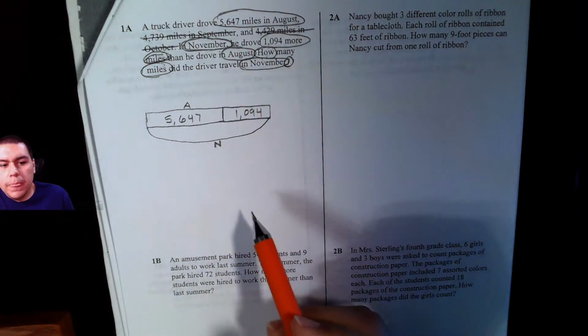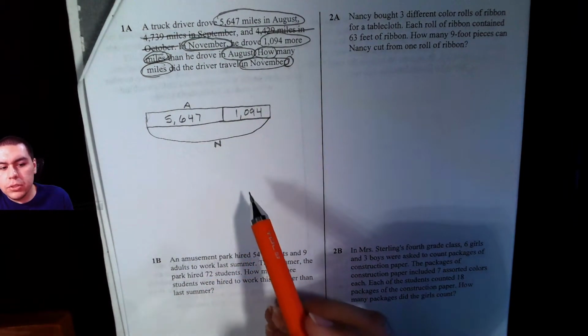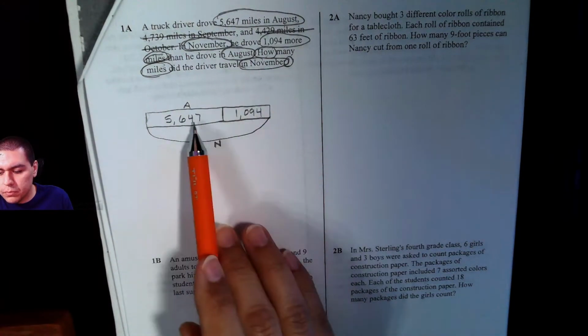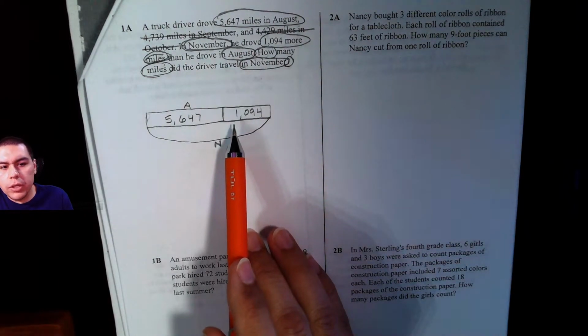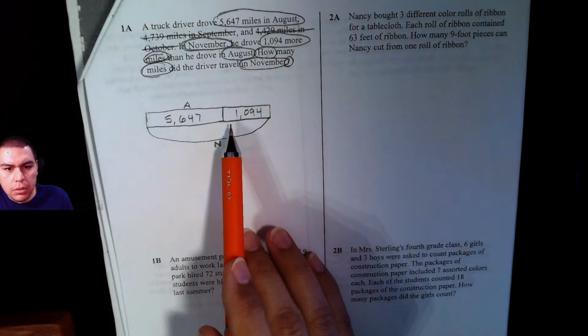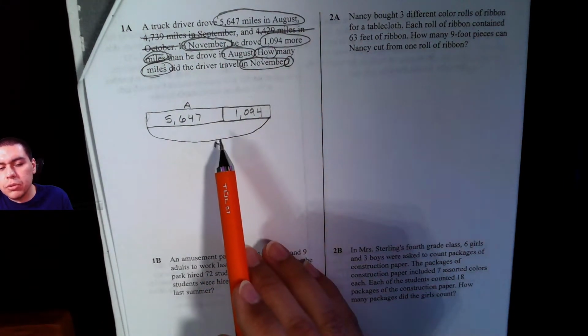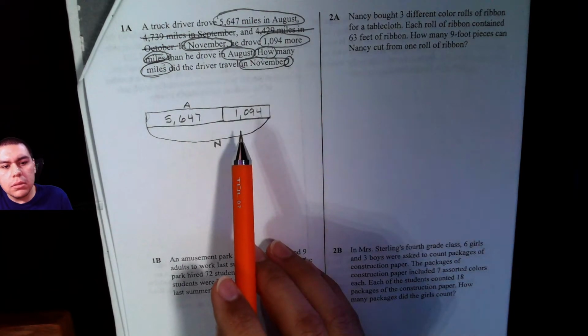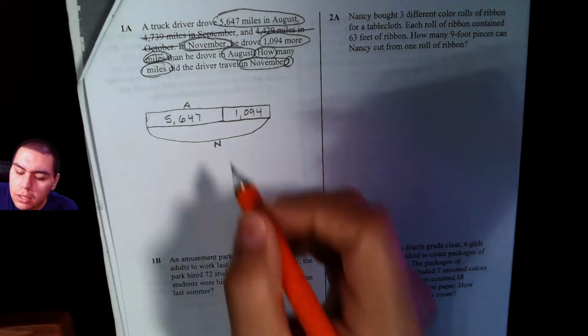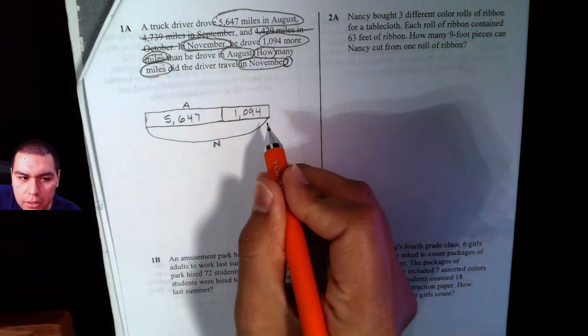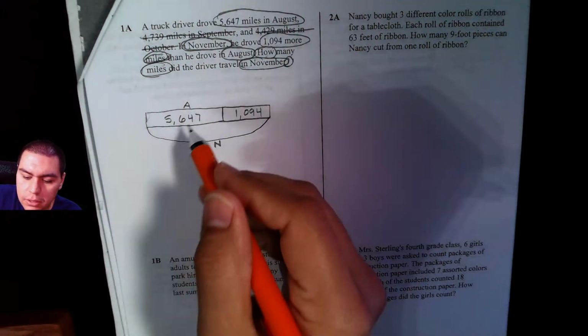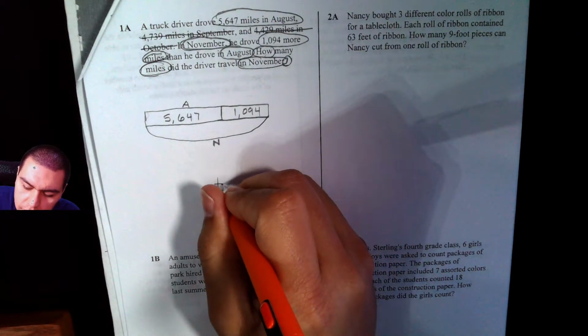Who can tell me which one of my four operations could I use to do this? What operation would help me the most here? Would I use addition, subtraction, multiplication, or division? Bailey, what operation do you think will help me the most here? Adding, because all I'm trying to do is combine these numbers, right? I want to put the extra with August, so my best choice is to add.